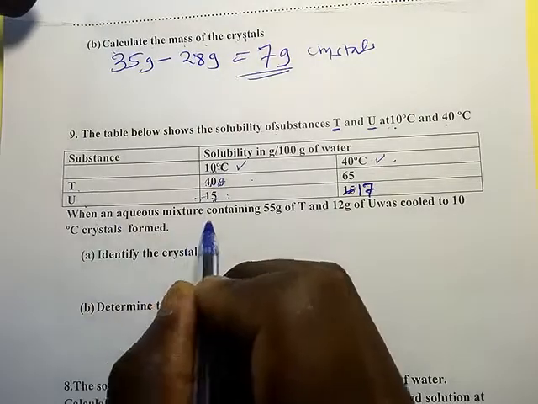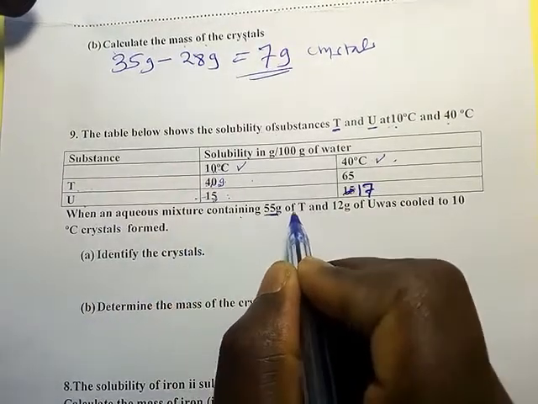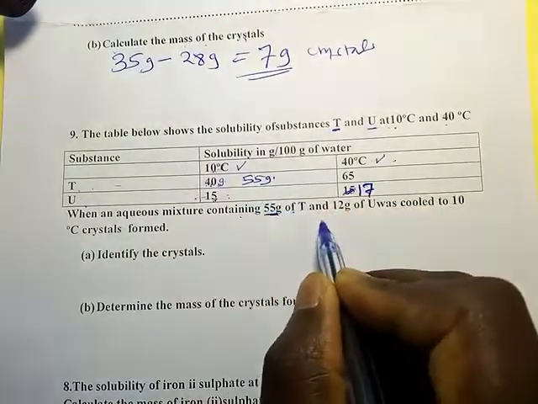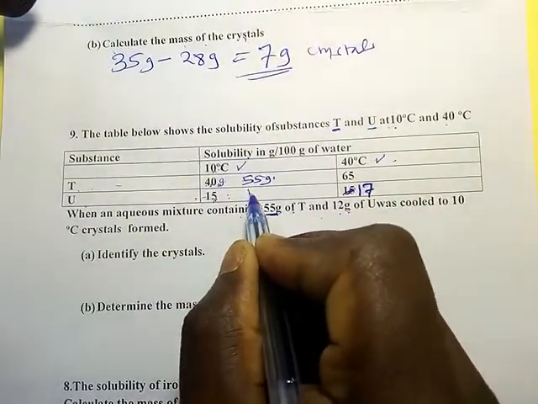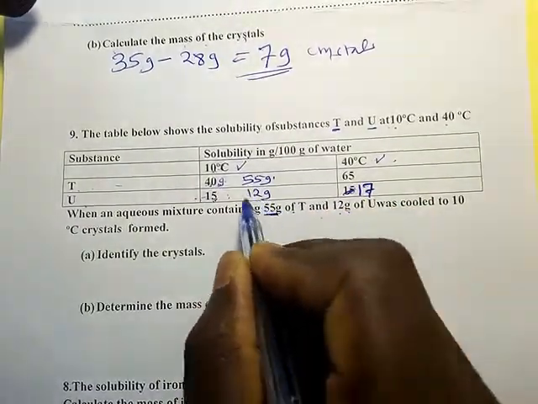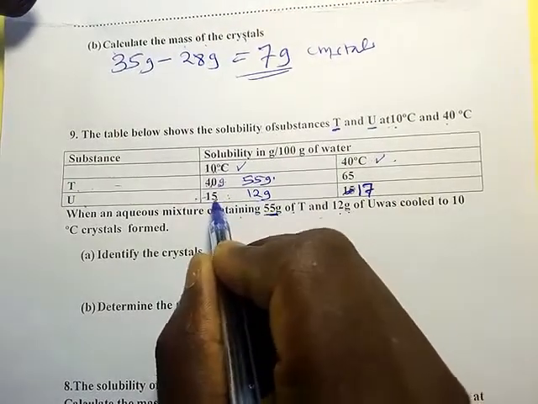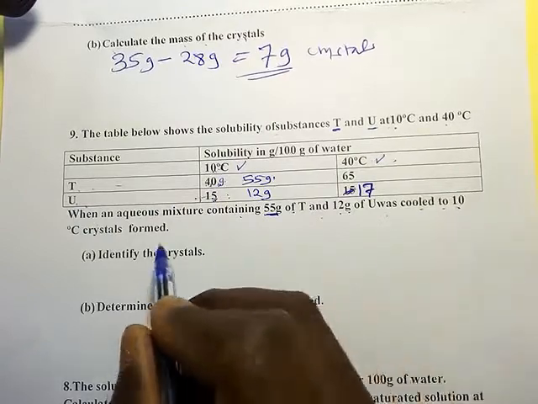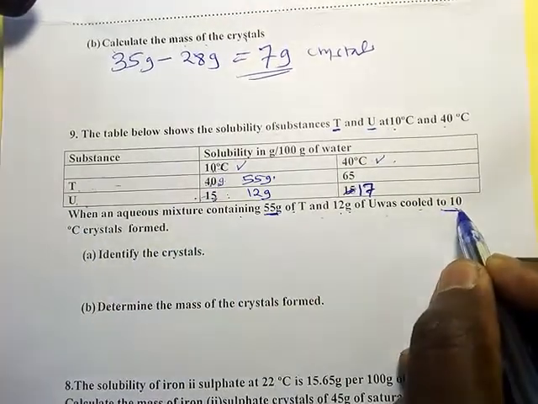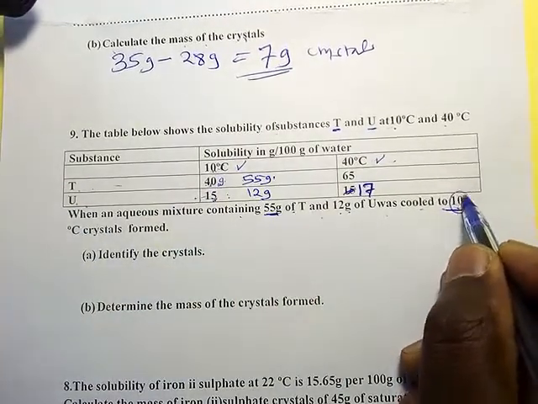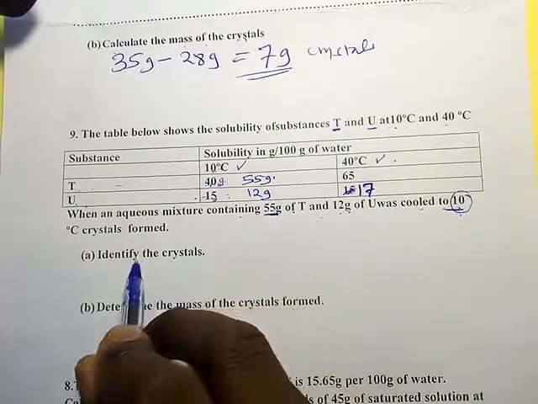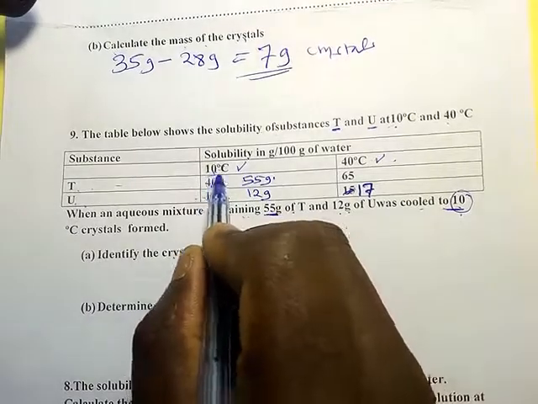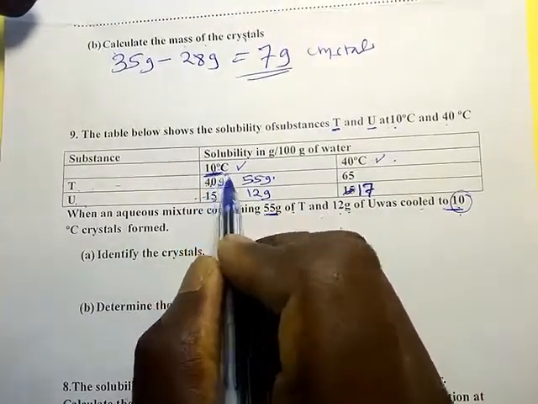When an aqueous mixture containing 55 grams of T and 12 grams of U was cooled to 10 degrees. So I told you we consider the final temperature. We are cooling to where? To 10 from 40. That is why we are considering 10 degrees Celsius, the final temperature.